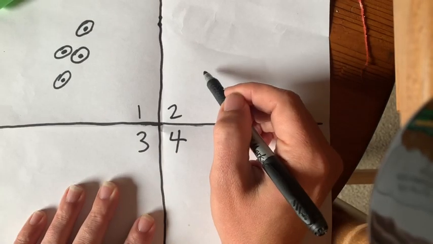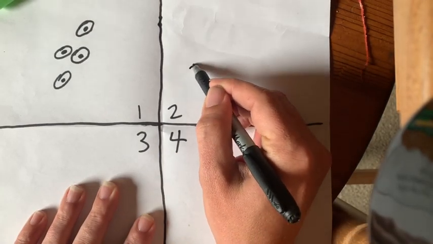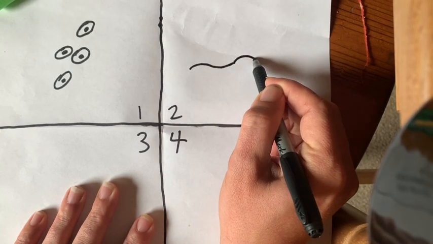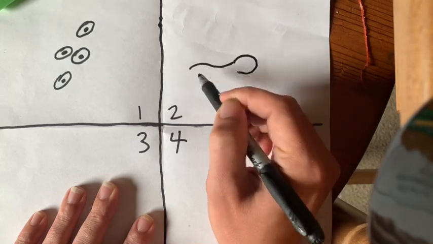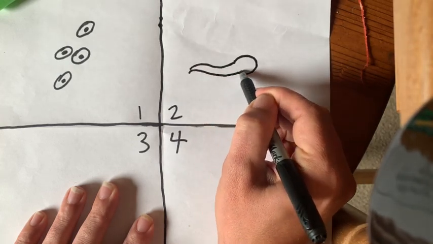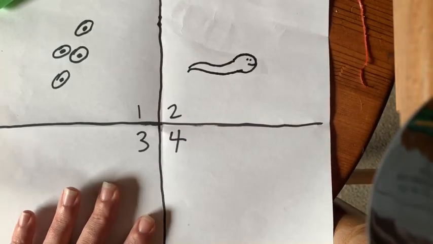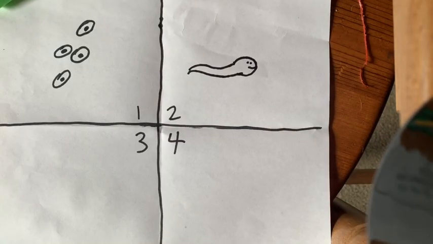Once the frogs hatch out of their eggs, they look more like fish, my video said. Isn't that right? So here I have a tadpole in my second area, and that's the second part of the frog life cycle.